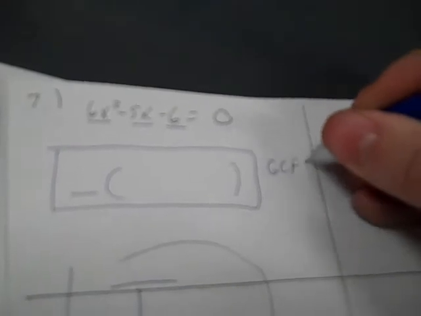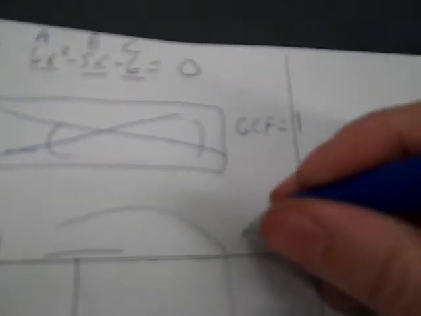So GCF, do I have the negative in front? No, I don't. Do I have x on everything? No, I don't. So let's punch in 6, 5, and 6, see what they say about that. Okay, it just gave me a 1 GCF. So 1, get rid of that then. ABC, so A times C. We will be taking positive 6 times negative 6, and that would be negative 36. So negative, so I'm looking for a difference that would equal out to 5, because that's what the B is.